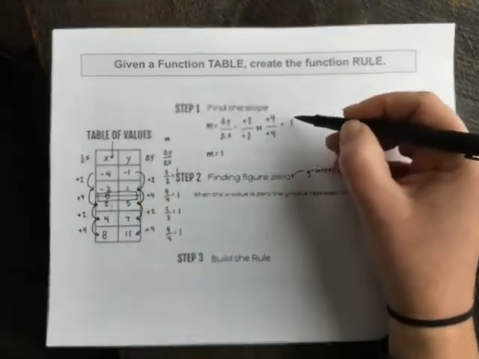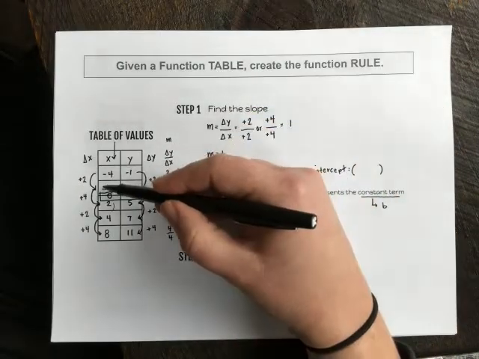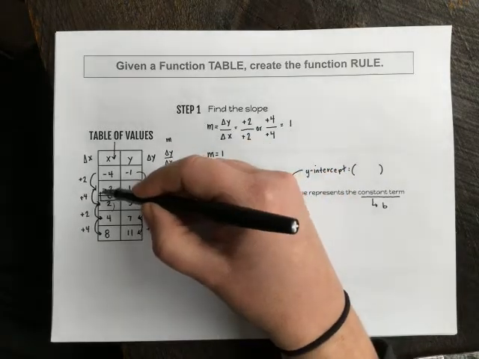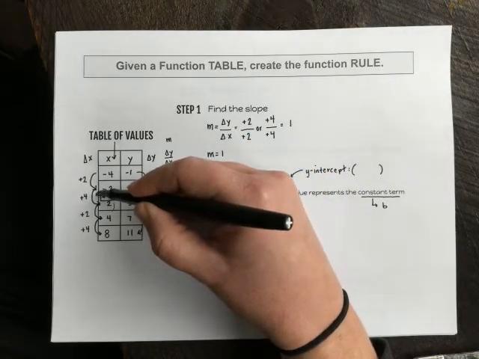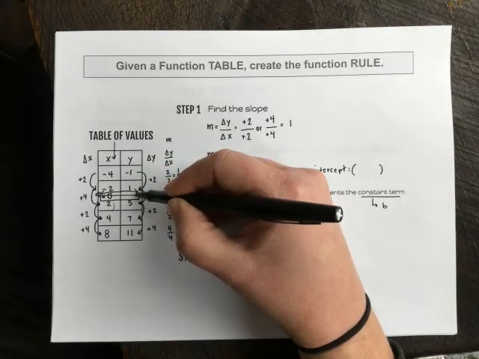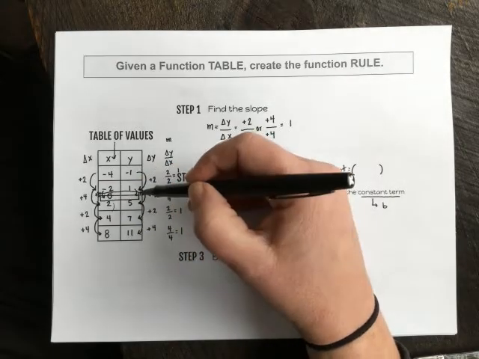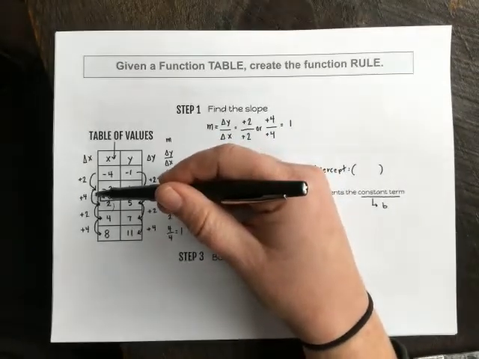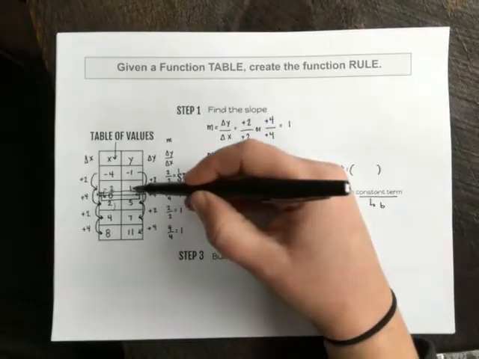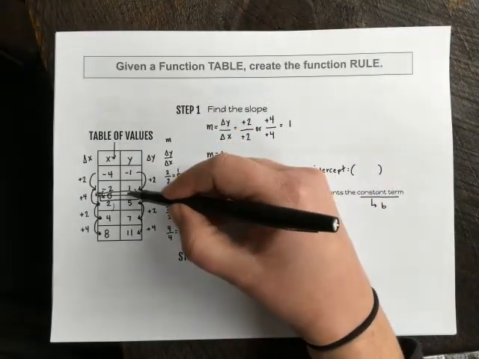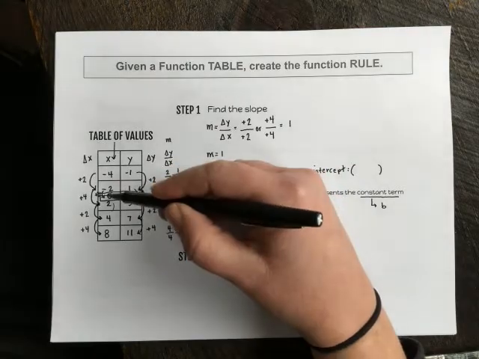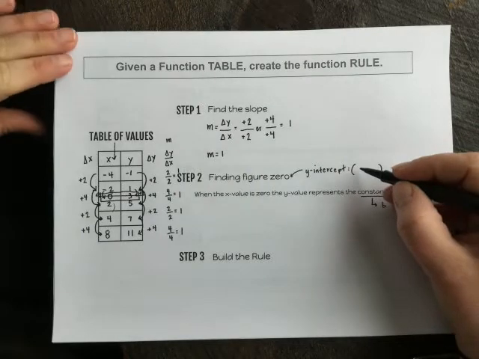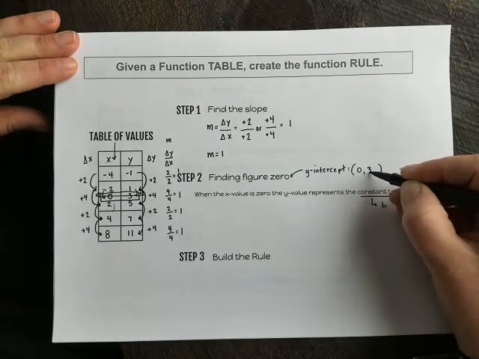If my slope is 1, therefore, it means for every 1 increase in y, there's a 1 increase in x. So if this side increased by 2, then this side would also have to increase by 2 to keep that constant rate. So if x is increasing by 2 and I need that slope to be 1, I need y to increase by 2. So if it's at 1, that means that the y-intercept would be (0, 3). And I found figure 0. So I'm going to locate that as (0, 3).